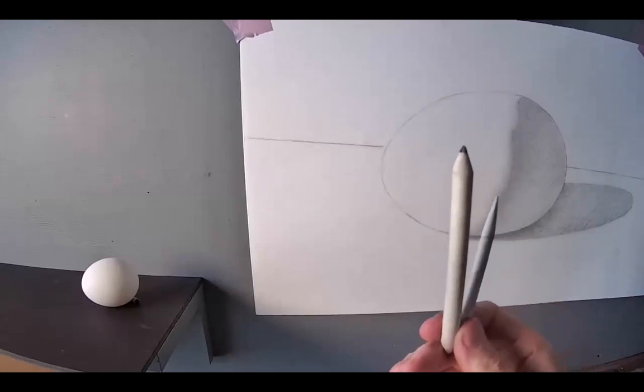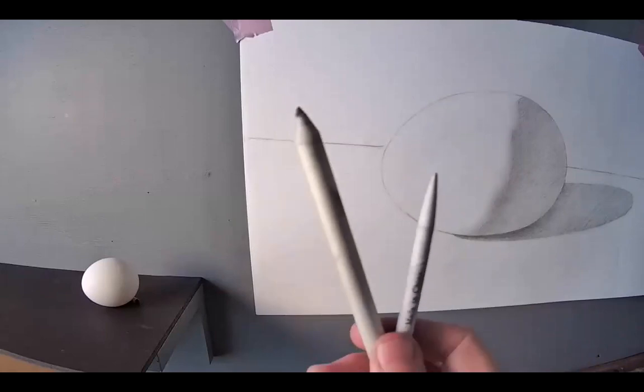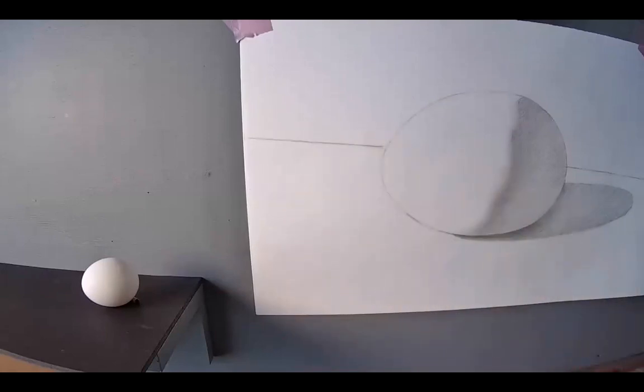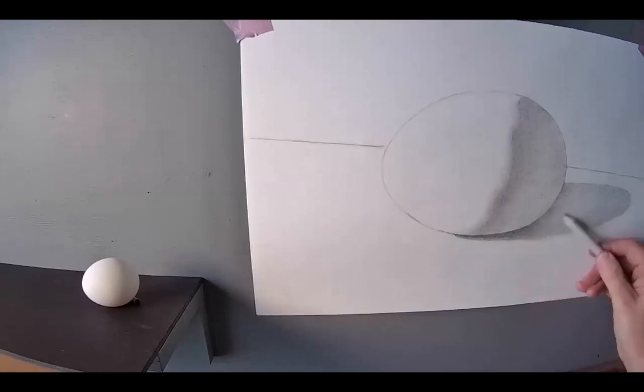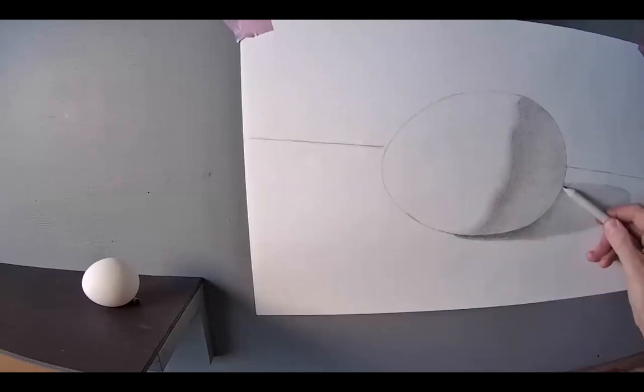What they are is either compressed paper or tightly wound paper. If you really want, you can go in with a blending stump. Once you have a good amount of the mass blocked in, you can go in and blend with the blending stump if you want to give it a kind of quick unification.